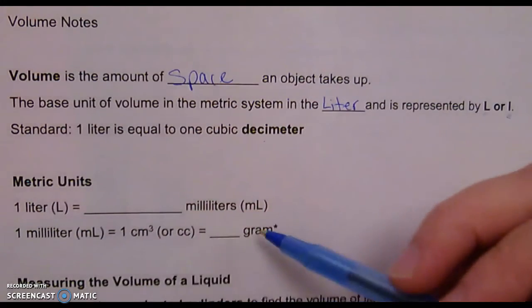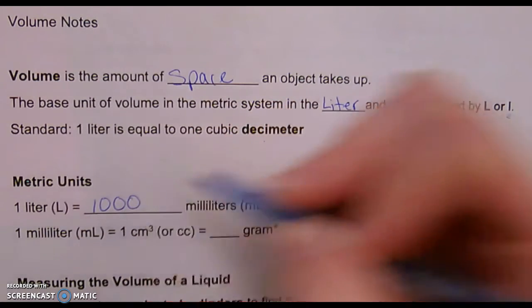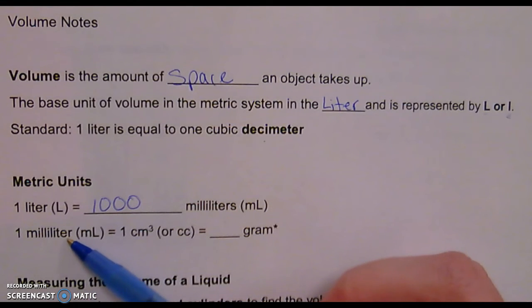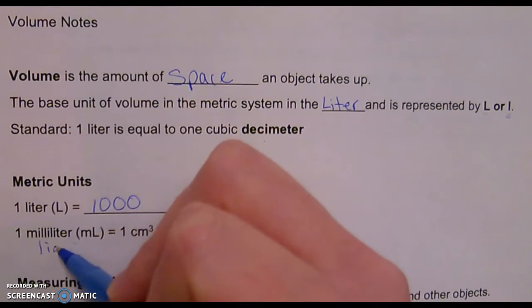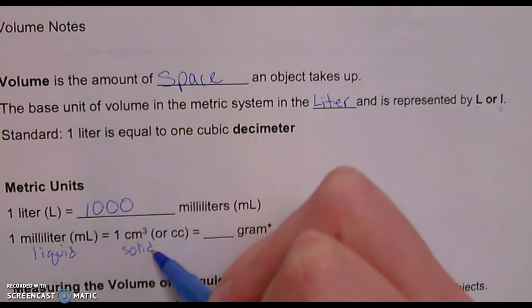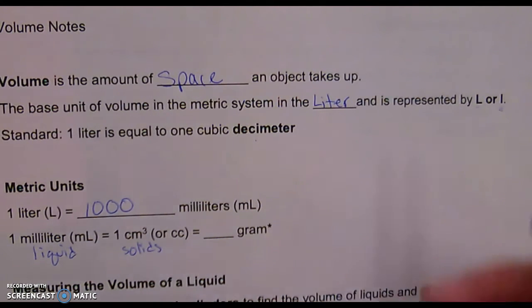Okay, metric units that you need to be familiar with. 1 liter is equal to 1,000 milliliters. 1 milliliter, and that's measuring in liquids, because we're dealing with liters, is equal to 1 cubic centimeter, which is dealing with solids. So anytime that we're measuring a solid, we should have the unit being cubic centimeters. And that's also equal to 1 gram.